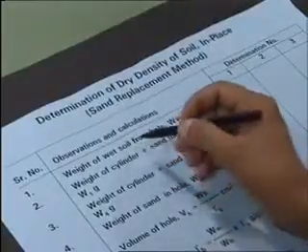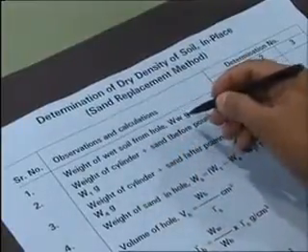Record the weight of wet soil from hole, that is WW.